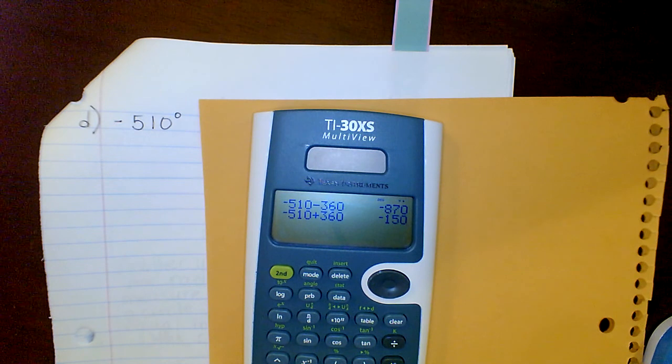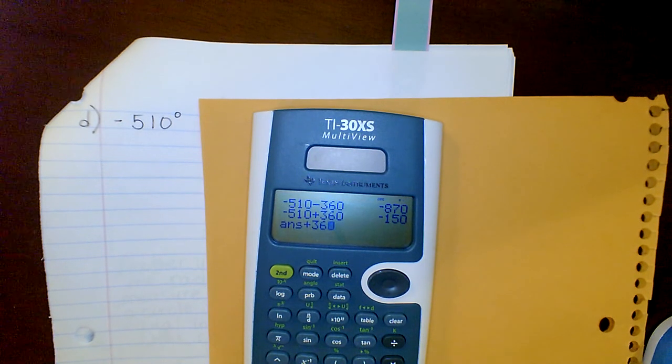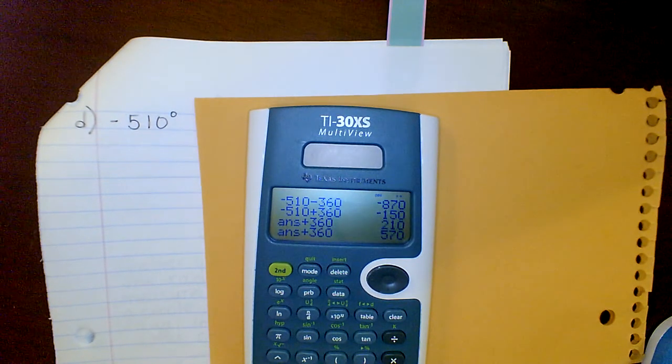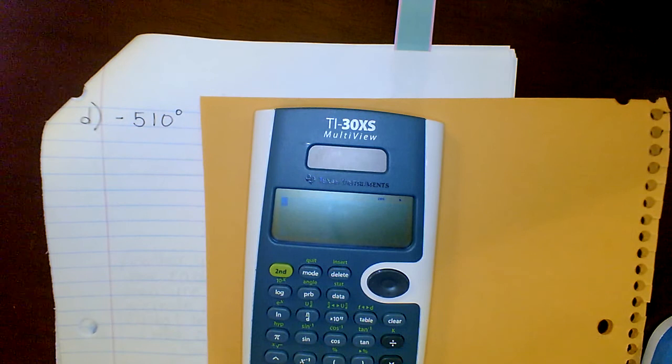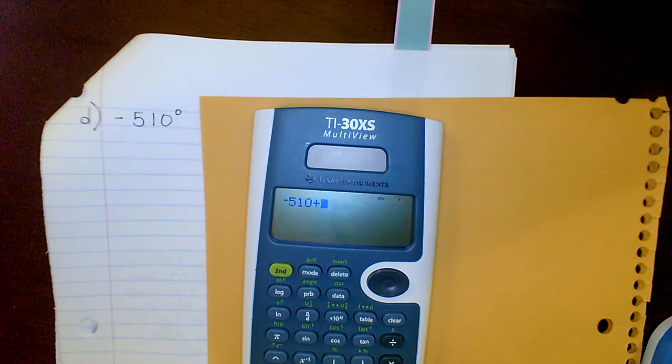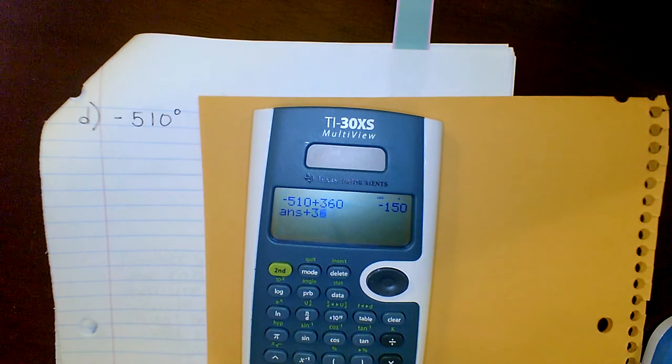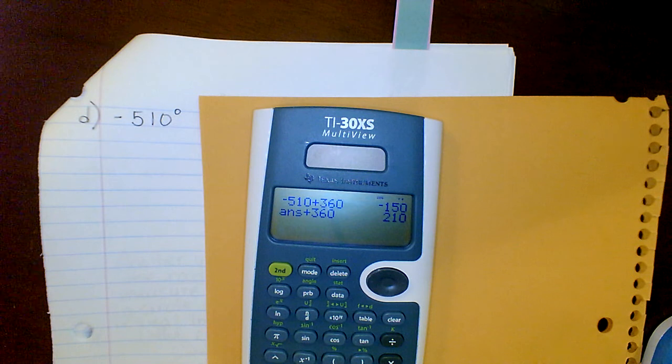Still not between 0 and 360. All right, well, let's add 360 again. So we added 360, added 360 again, and I ended up at 210. That is between 0 and 360 degrees.